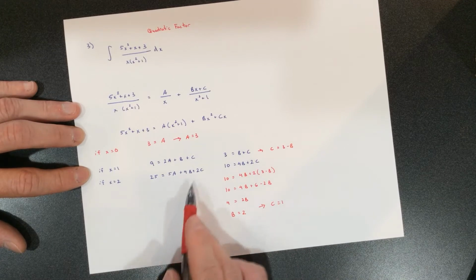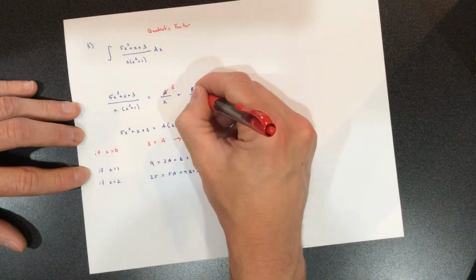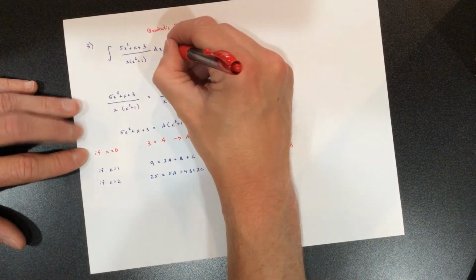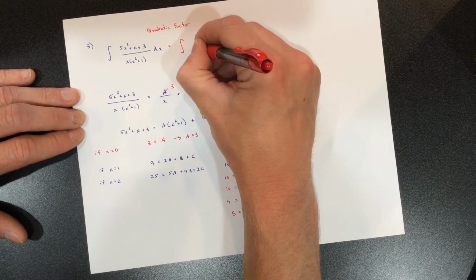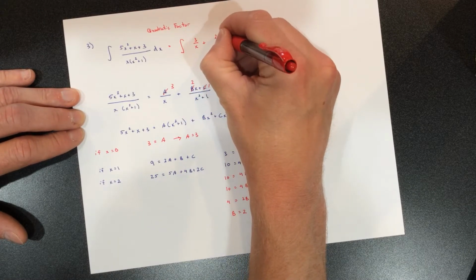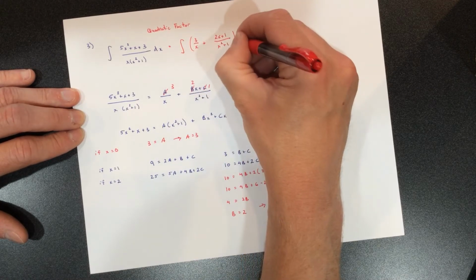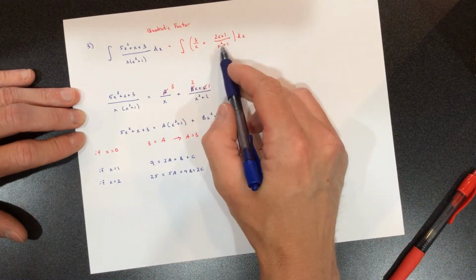Now I can come back here. I knew a was 3, b was 2, and c was 1. Okay, so I can rewrite this integral as 3 over x plus 2x plus 1 over x squared plus 1. And we're getting close. You're like, well, I can do that integral. Okay, that's easy. Except, what about this one?